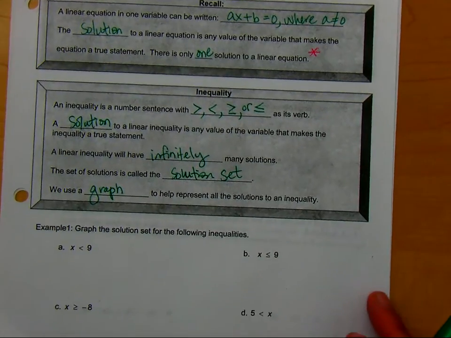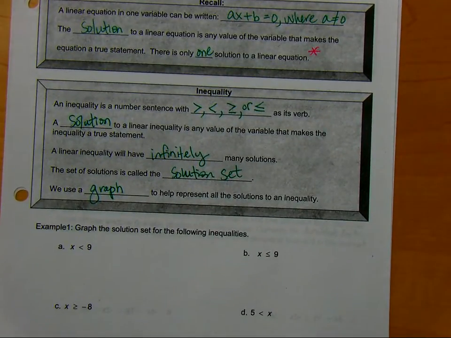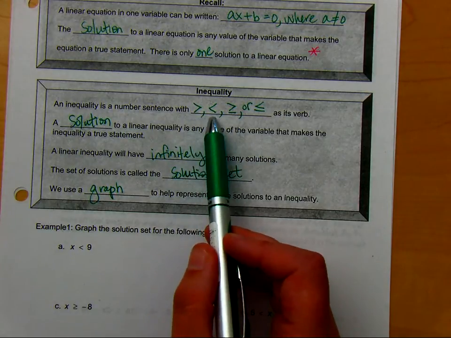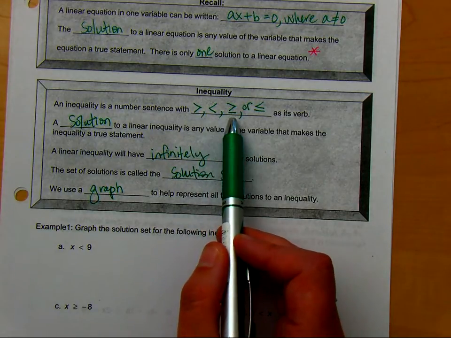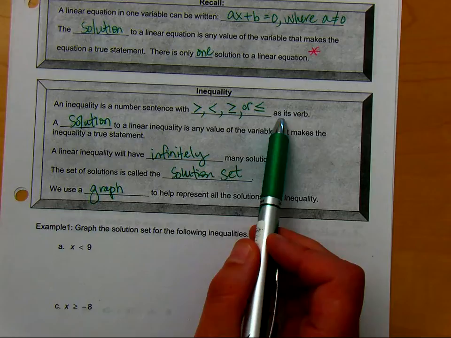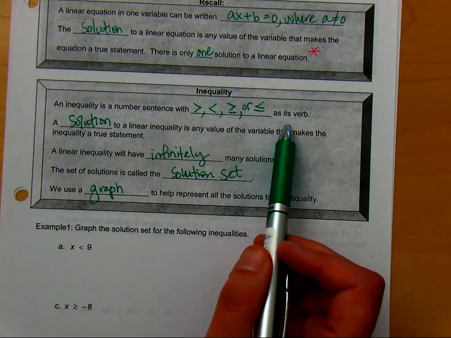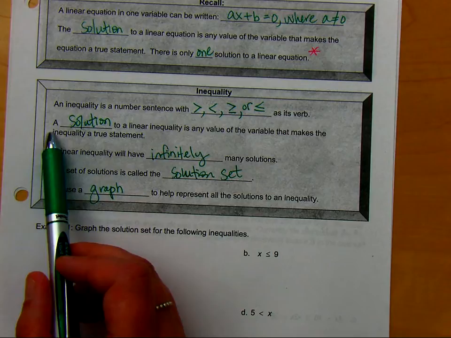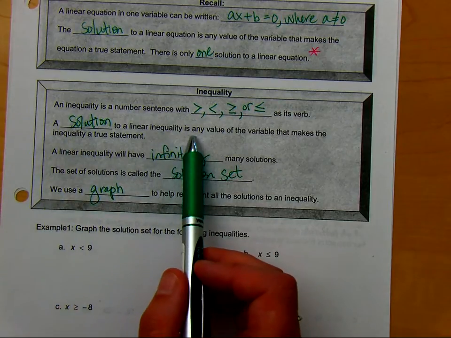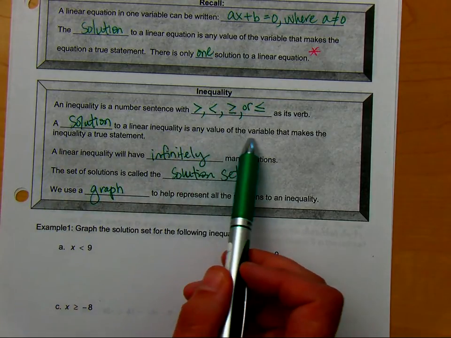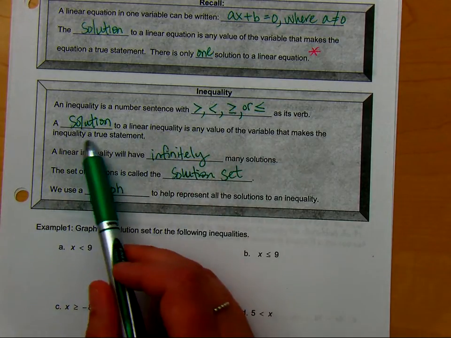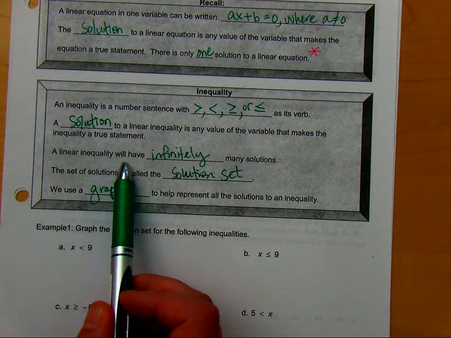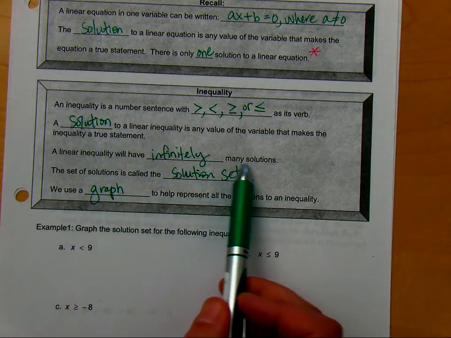Okay, now let's talk about inequality. So an inequality is a number sentence in which we use these symbols: greater than, less than, greater than or equal to, or less than or equal to. And that's the verb we're using instead of equals. A solution to a linear inequality is any value of the variable that makes the inequality a true statement. A linear inequality will have infinitely many solutions.